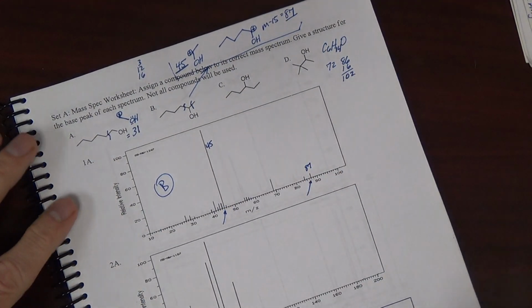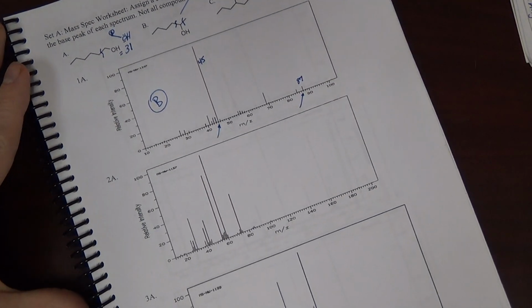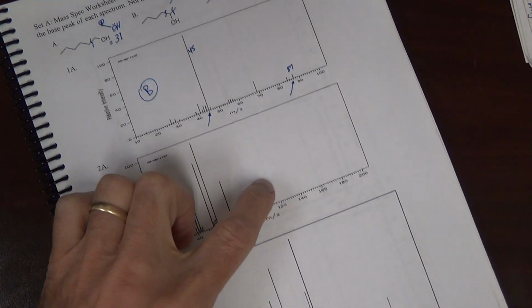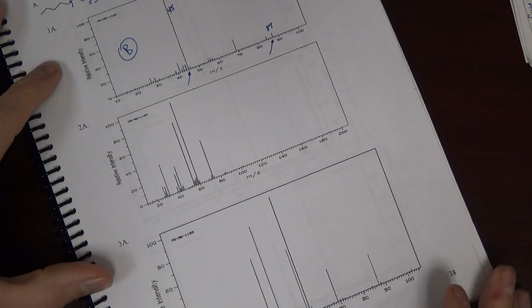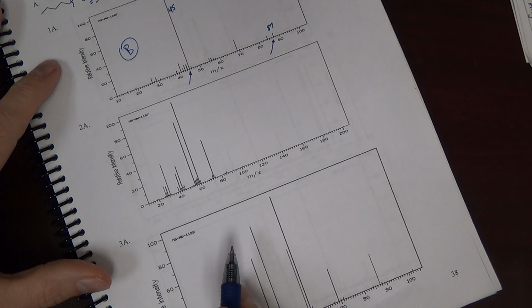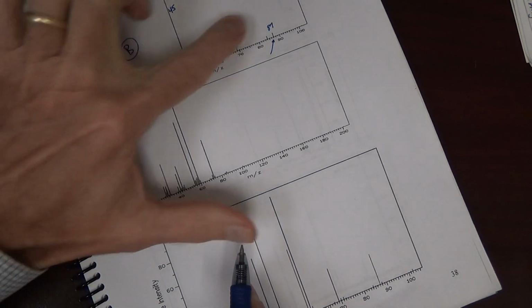Now again, we can confirm this. We can see how the other two spectra look. The other two spectra are a little noisier, I would say, not as selective. We had a single base peak up there.